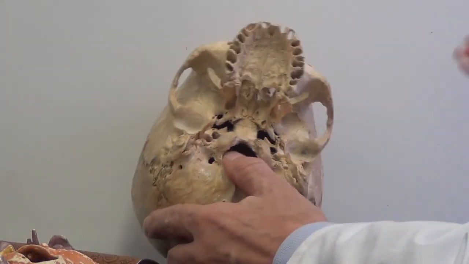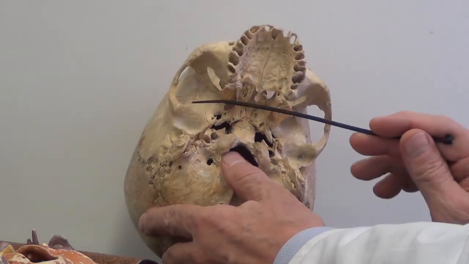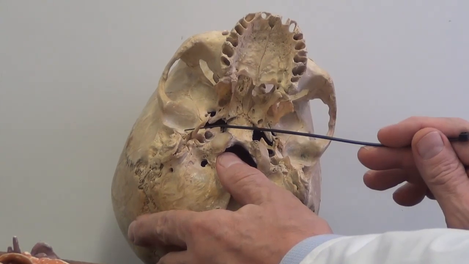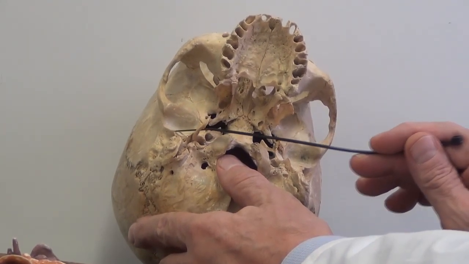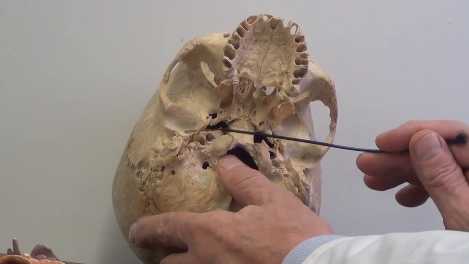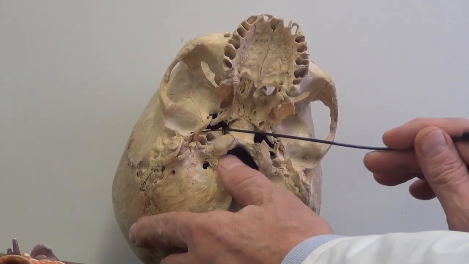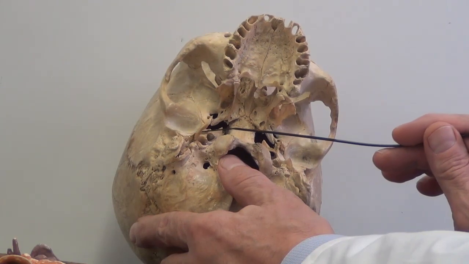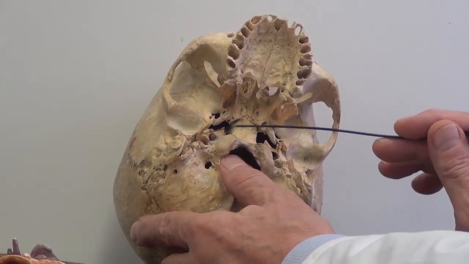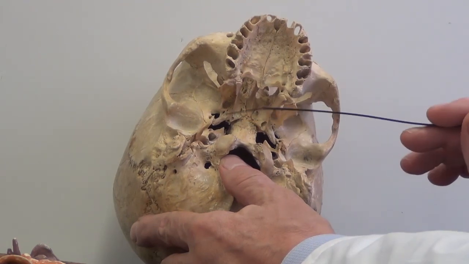Again, let's try to distinguish fossa mandibularis, fissura tympanosquamosa, and here it is divided into 2 different fissures, fissura petrotympanica and fissura petrosquamosa.